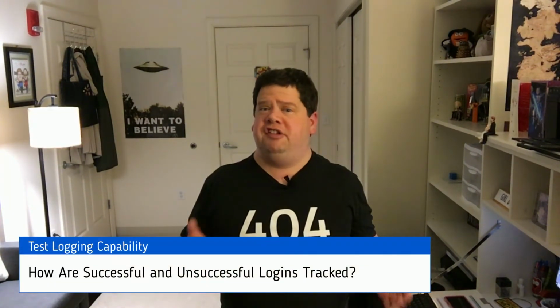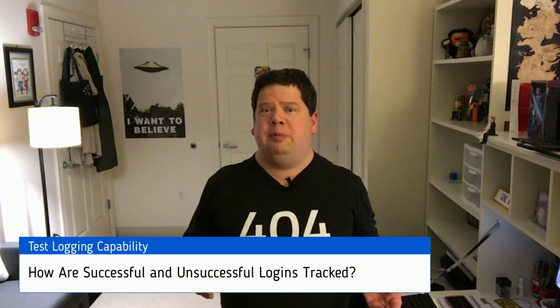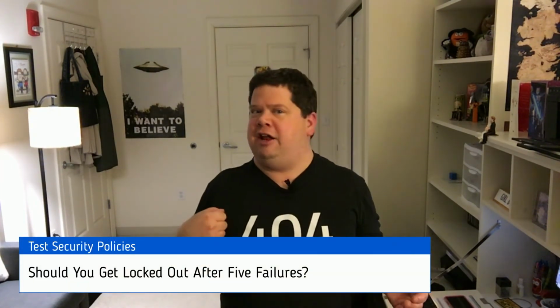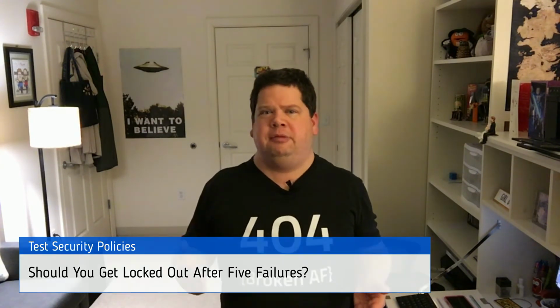You can do performance testing. How long does it take for the login screen to display or for the user to be logged in? What happens if there's many people attempting to log in at the same time? Are successful logins and successful failures shown in the website error logs? Are there policies such as after 5 invalid attempts that you lock the person out of the system?